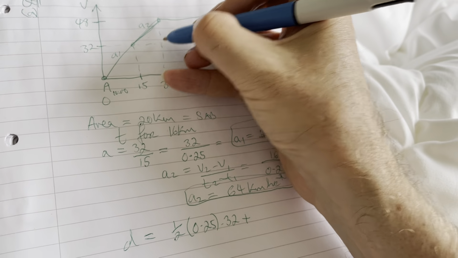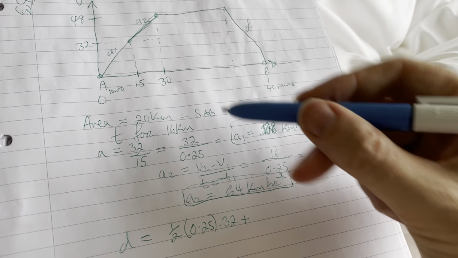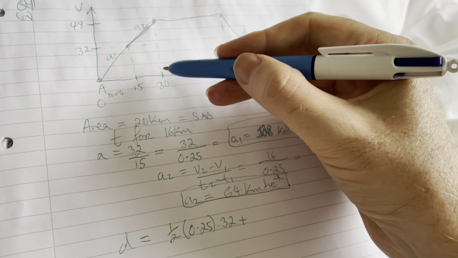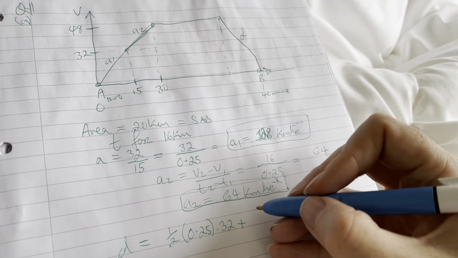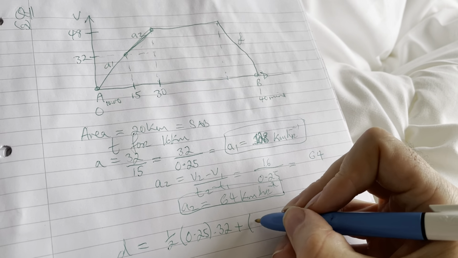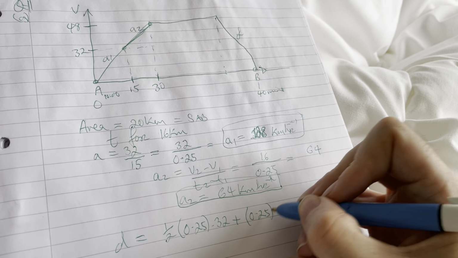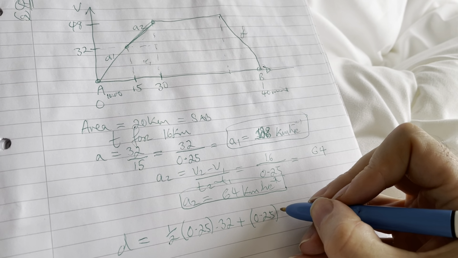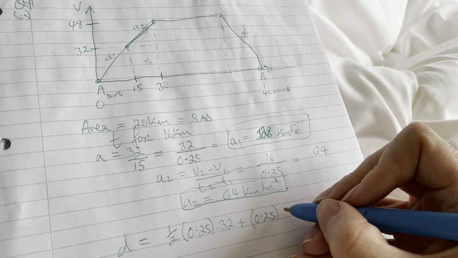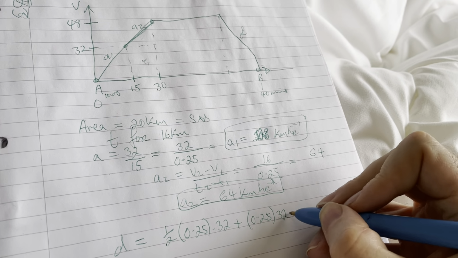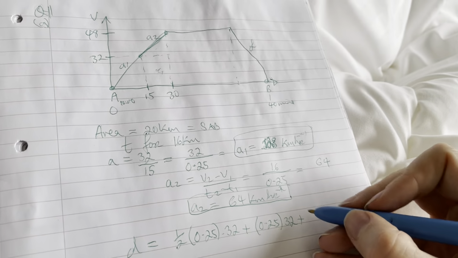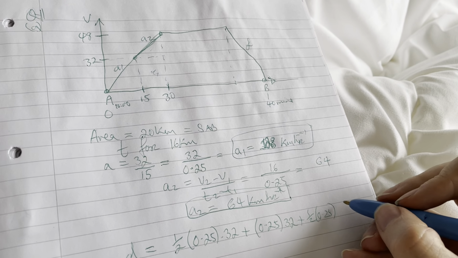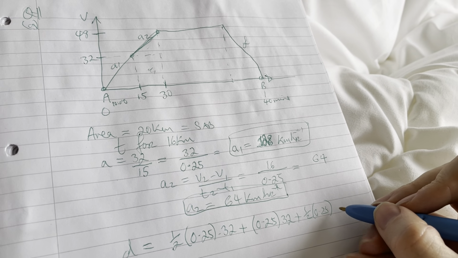area under this curve, which is, well, actually, they are different slopes, so we do have to do them separately. So this bit will be equal to a quarter by 32, and then the triangular bit will be equal to half the base by the perpendicular height, which is 16.